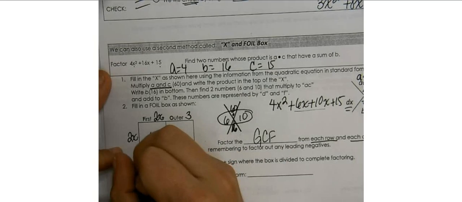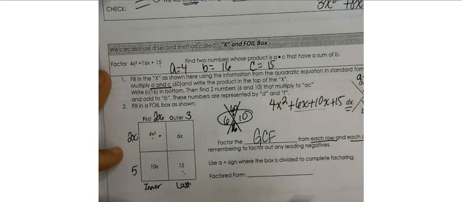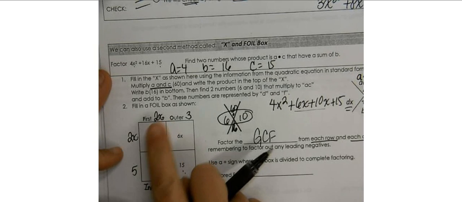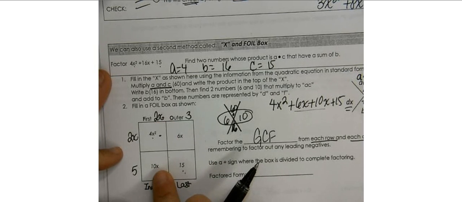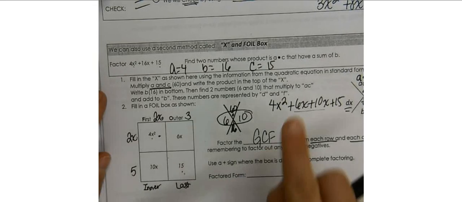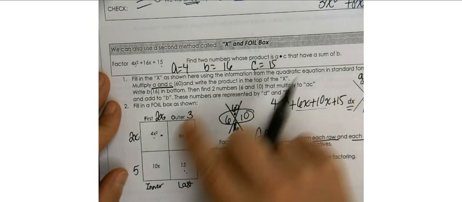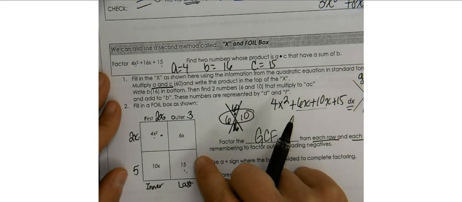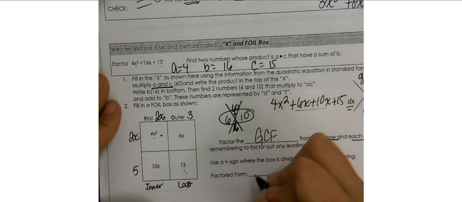Next, we have 2x times what number equals 10x? And that's going to be the number 5. So I'm going to ask myself, is 2x times 5 equal to 10x? Why, yes, it is. And now I'm going to check my last term. Is 5 times 3 equal to 15? Yes. Awesome. So now my factored form is what we have on the outside.